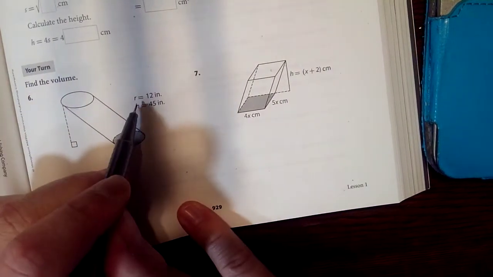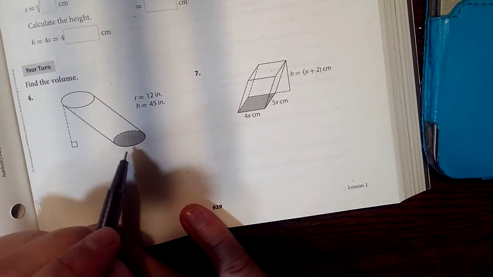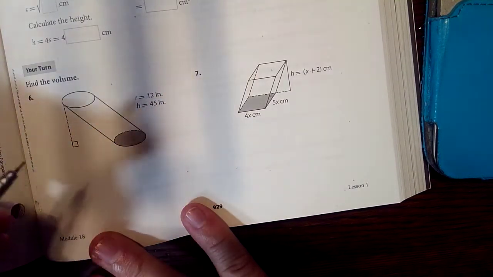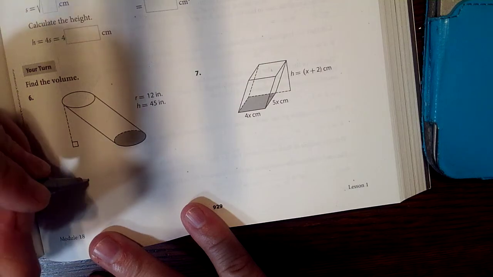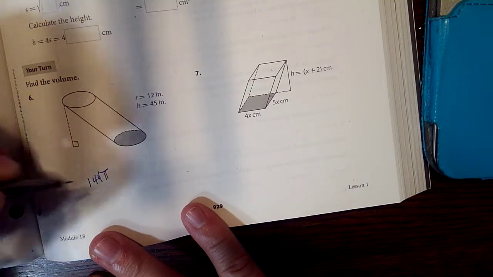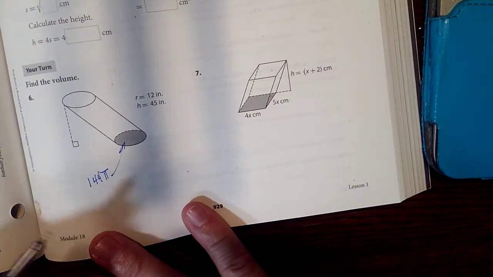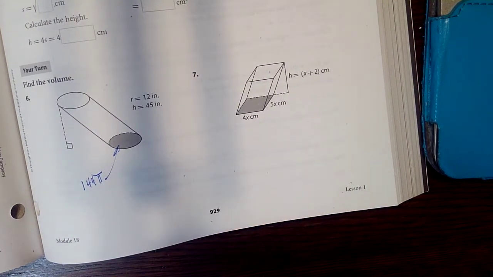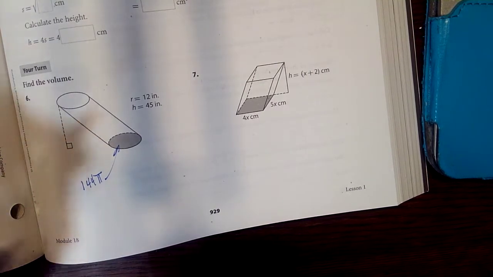All right. So first thing I want to figure out is the area of the base. The radius is 12, so pi r squared. So that's going to be 12 squared, which is 144, so 144 pi. That is my base. And then I multiply it by the height, which is 45. So I'm going to say, what is 144 times 45?